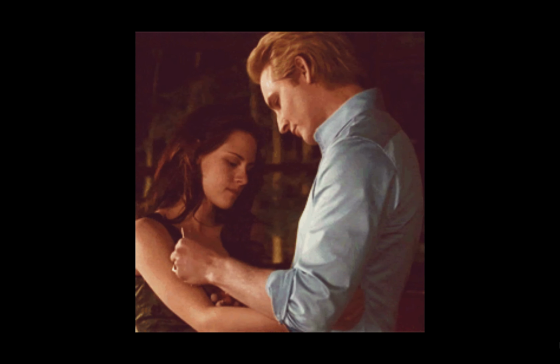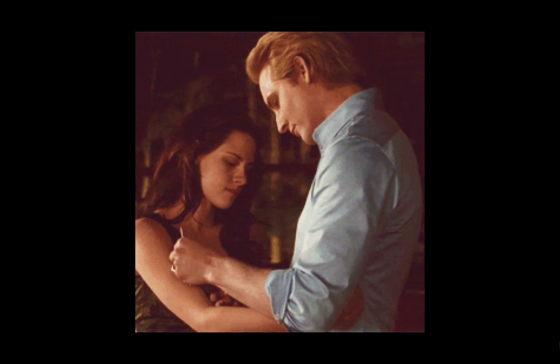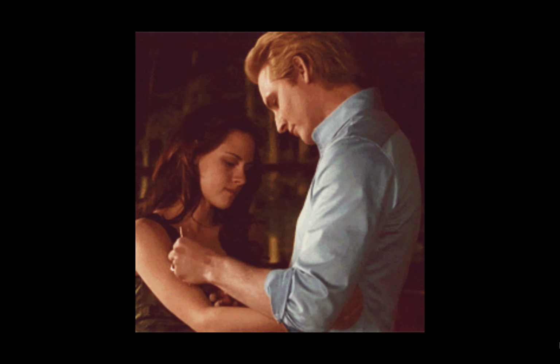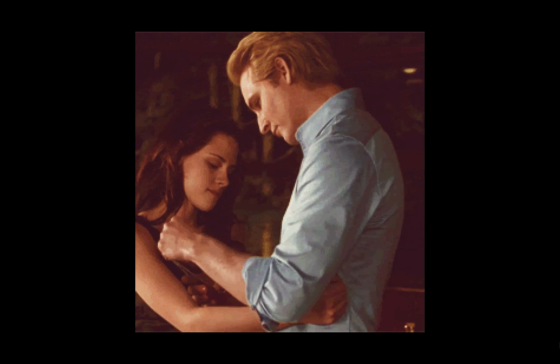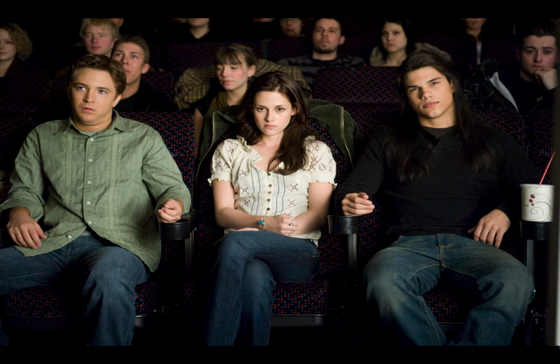Carlisle is a delicious looking man. I'll be the first to admit it, and I will give him that one for free. All right, he is stunning on every level. Ugh, Dr. Cullen. Anyway, I also want to address this scene where Bella goes to see Face Punch with Jacob and Mike.